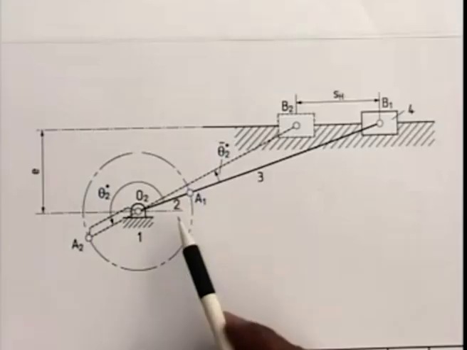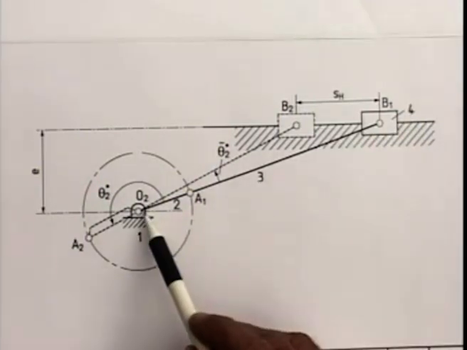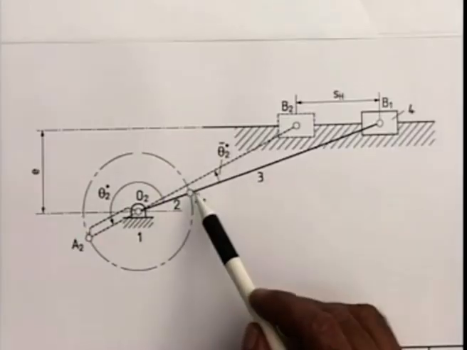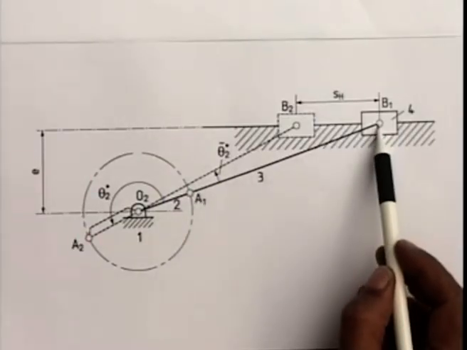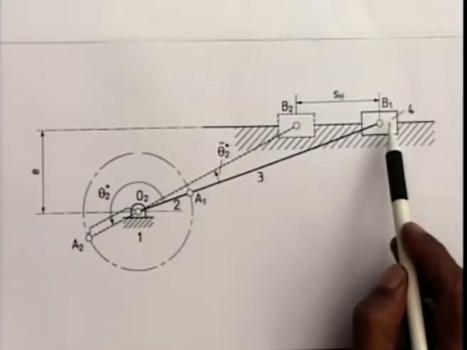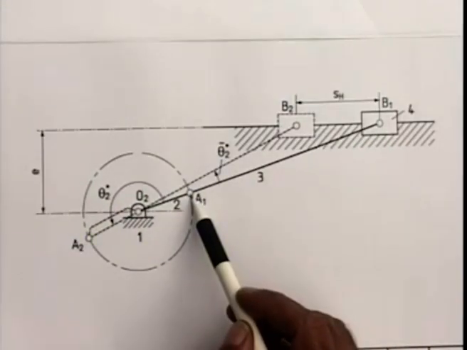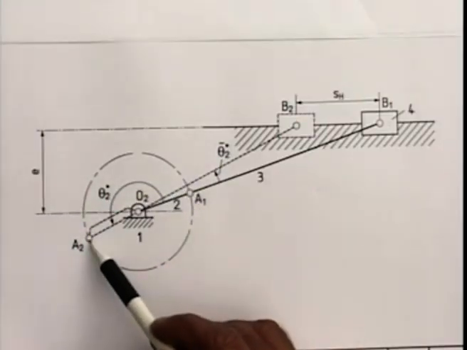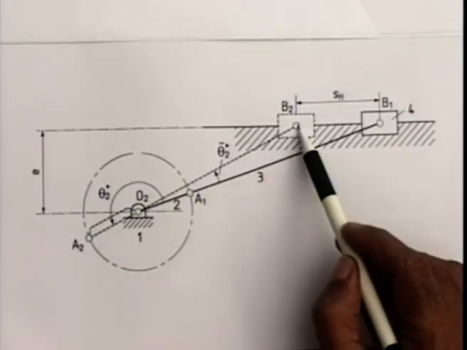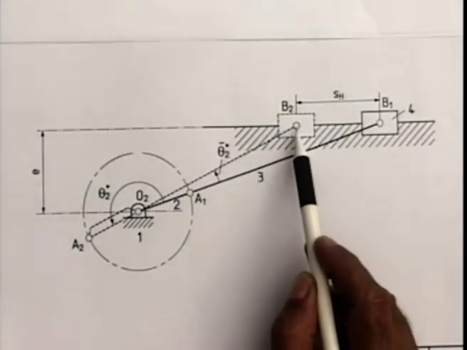This figure shows a slider crank mechanism 1, 2, 3, 4 in 2 of its extreme positions. Here, as you note, the crank O2A1 and the connecting rod A1B1 have become collinear in the same direction, giving one extreme position of the slider, which we call the outer dead center. Again, as the crank rotates and this crank pin A1 comes to A2, the crank O2A2 and the connecting rod A2B2 have become collinear, giving rise to the other extreme position, which we call the inner dead center.